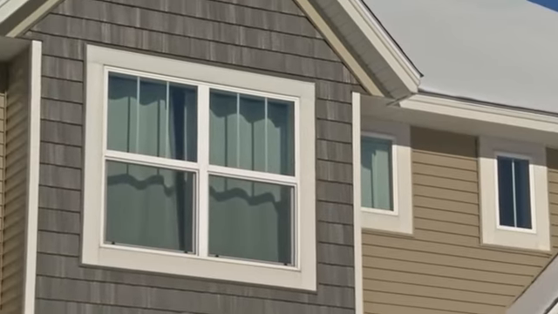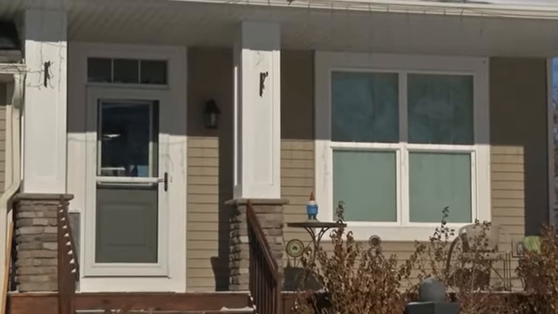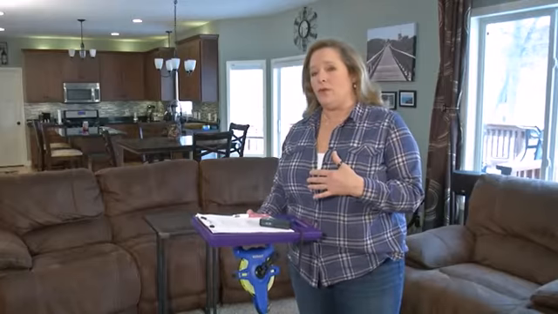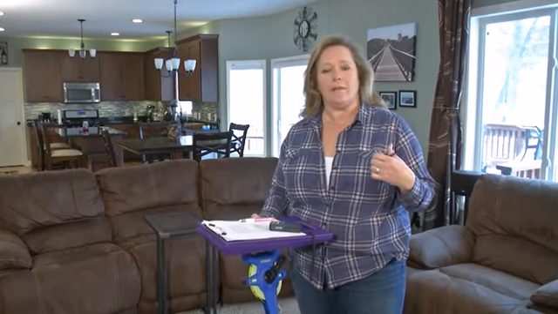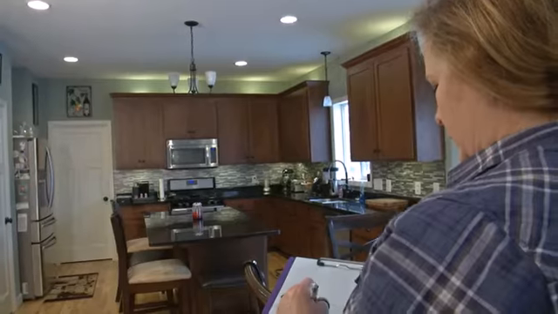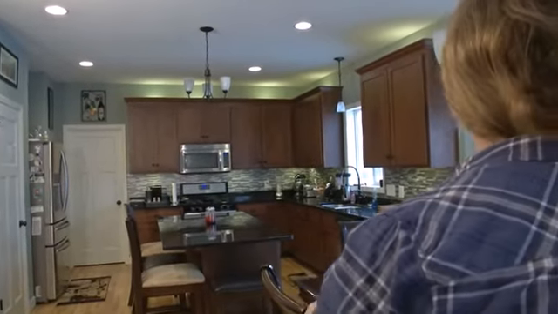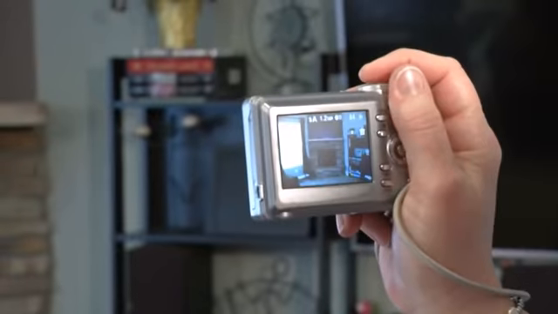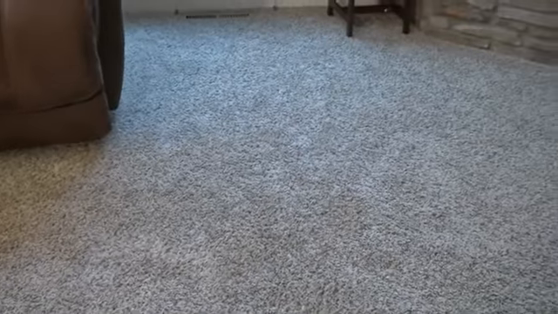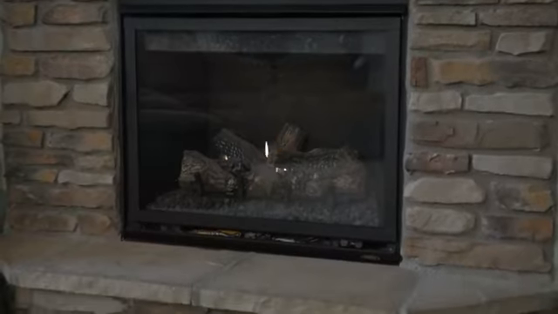Is it vinyl siding? Is it stucco? Is it a shake roof or asphalt? If they have a deck, what kind of materials are used on the deck? And I take notes of all that. Then when I come back into the house, when I'm walking around, I'm walking into each room. I'm taking photos of the rooms. I'm making a note of the fact that this is the living room. It's got carpet. It's got a gas fireplace. I note the knockdown ceiling since that's an upgrade.